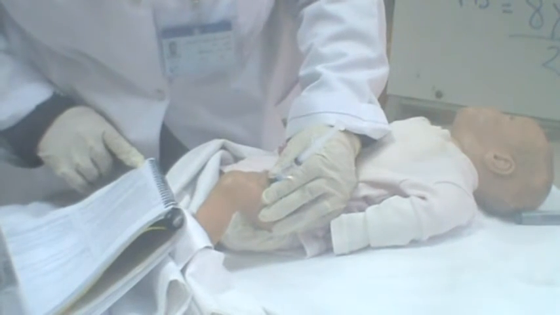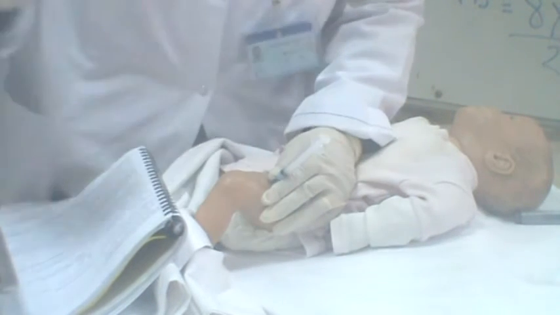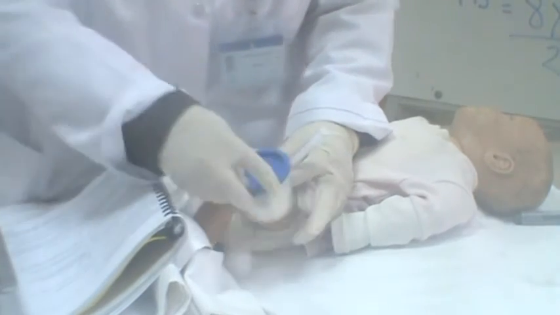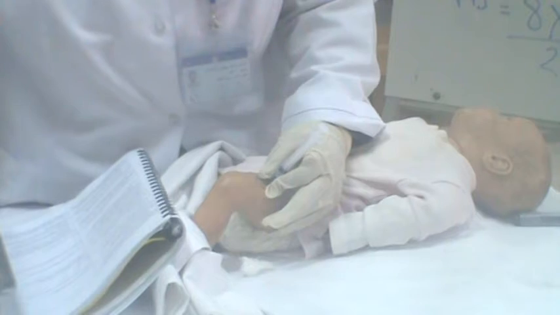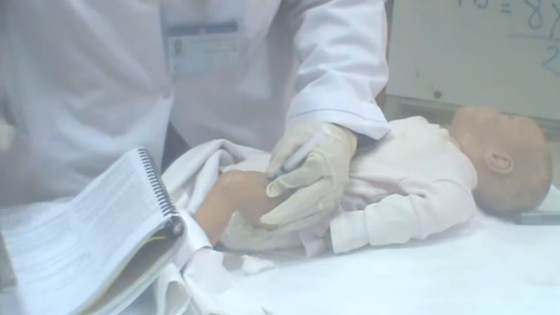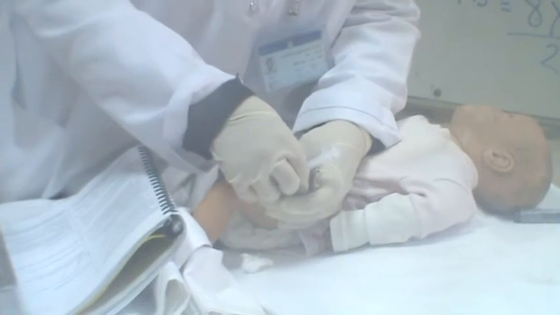Push the plunger gently but rapidly. After that, withdraw the needle and press gently. Don't recap.